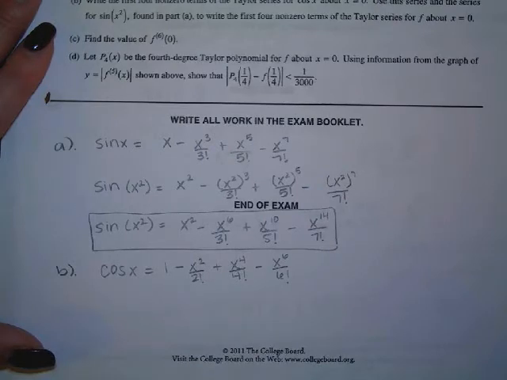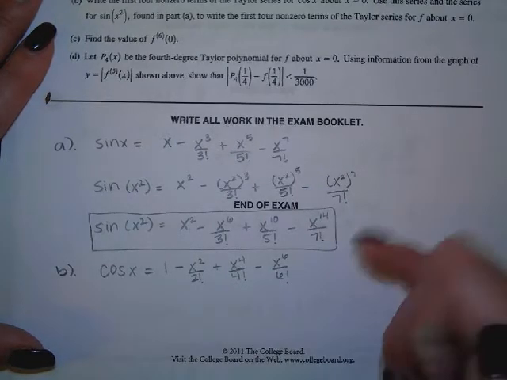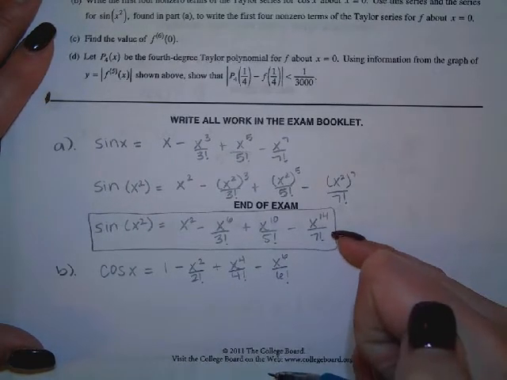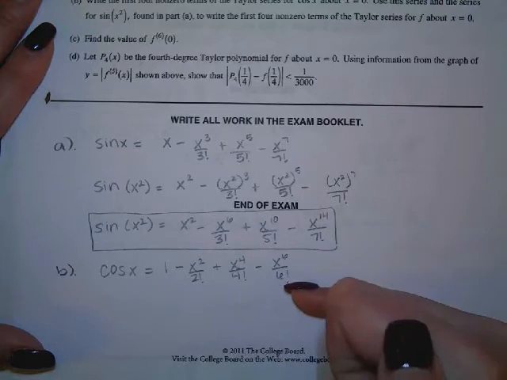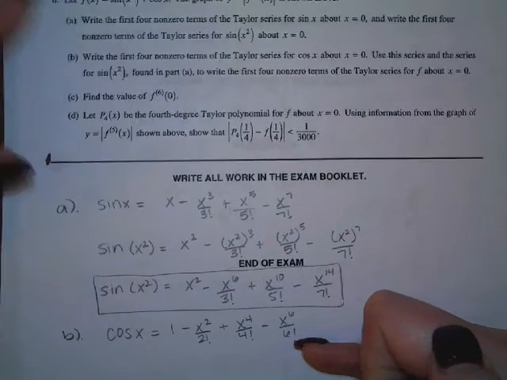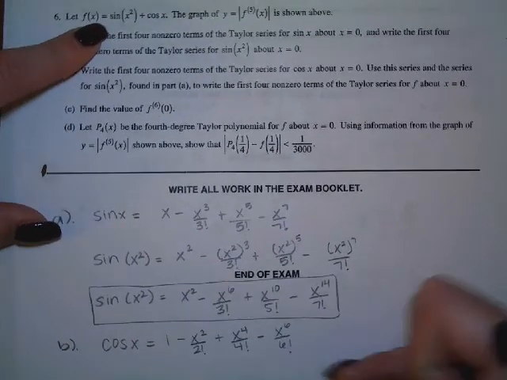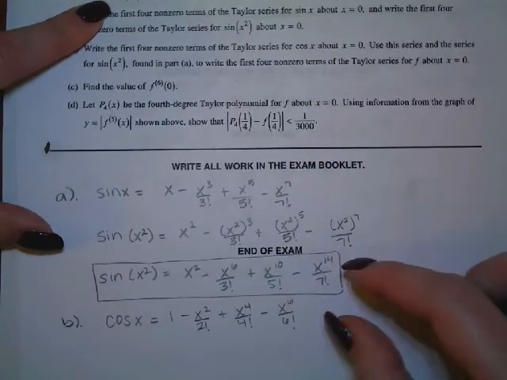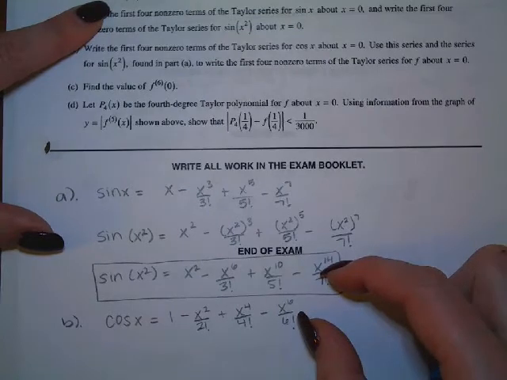Okay, so next they want us to take the answer for A and what we just wrote for B, and use that to write f of x. What does f of x say? Sine of x squared plus cos. Okay, so what they want us to do is add these two together.